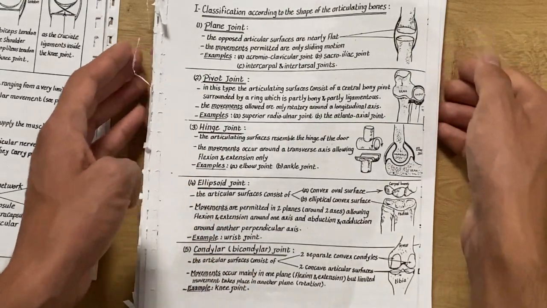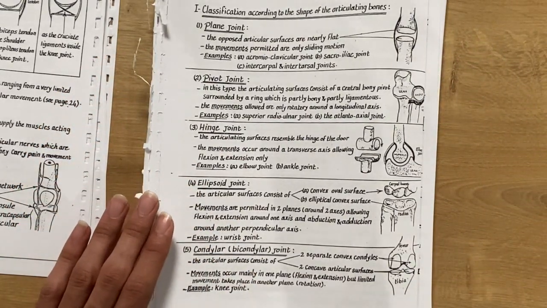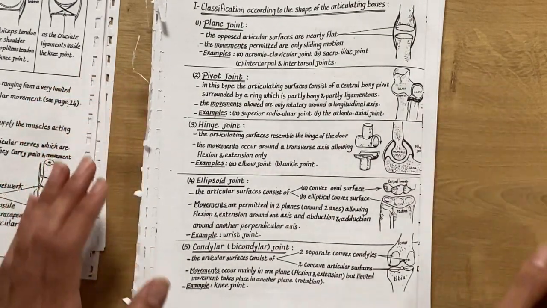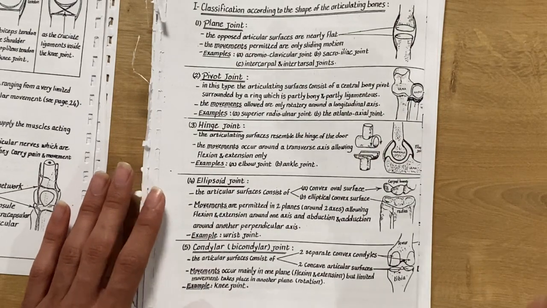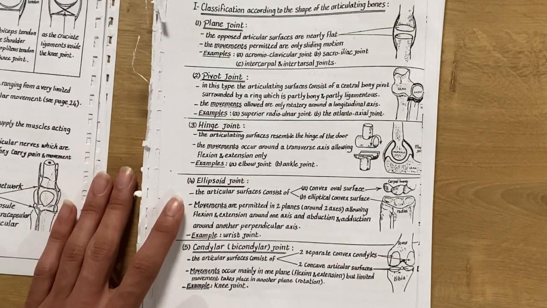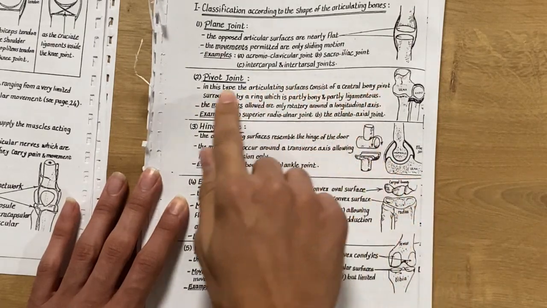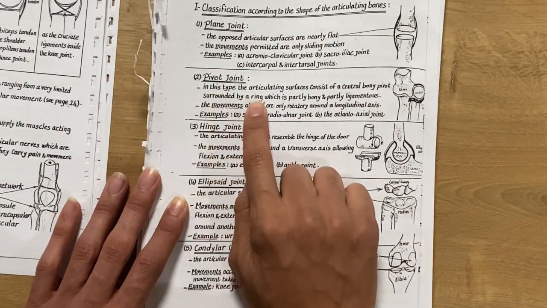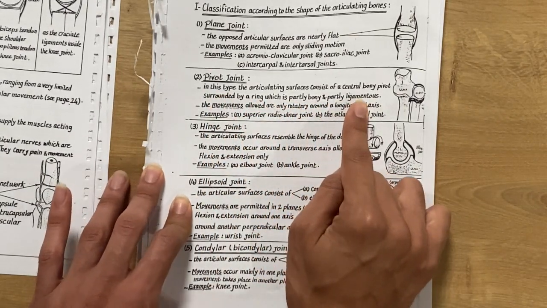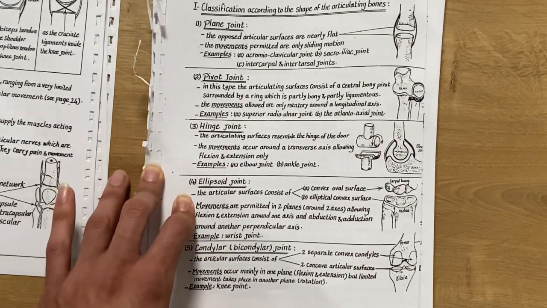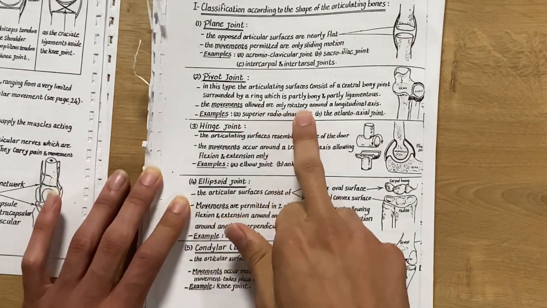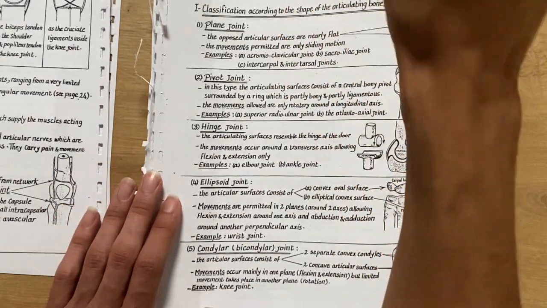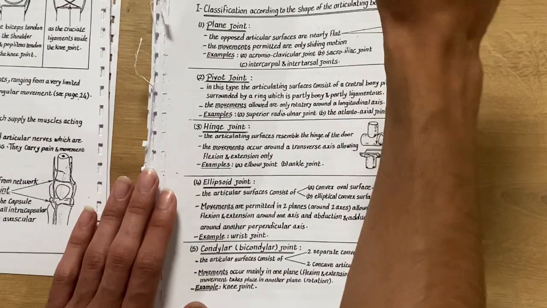The pivot joint, for example, this is where supination and pronation movements are present. It's a joint that acts as a pivot. So you have to know actually these definitions. So it consists of a central bony pivot surrounded by a ring, which is partly bony and partially ligamentous. So here it allows for only rotation. So this is an example of this motion range of this joint.